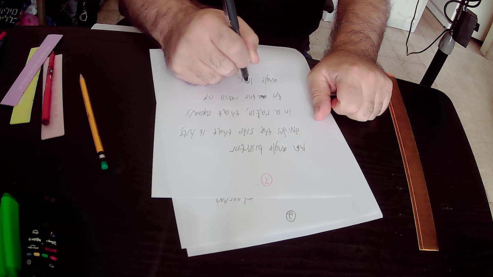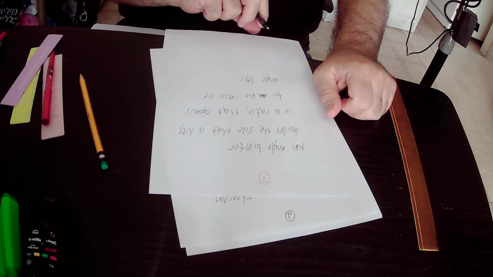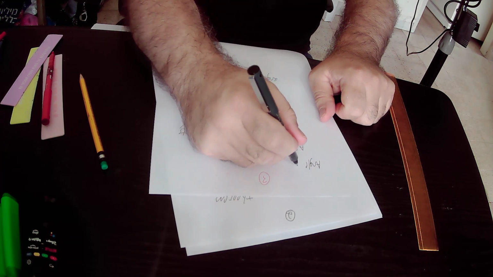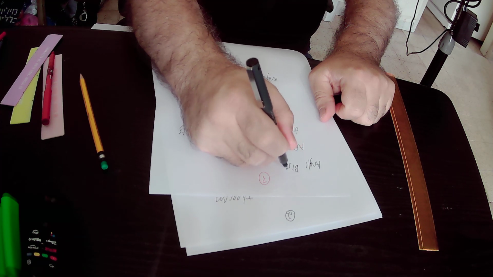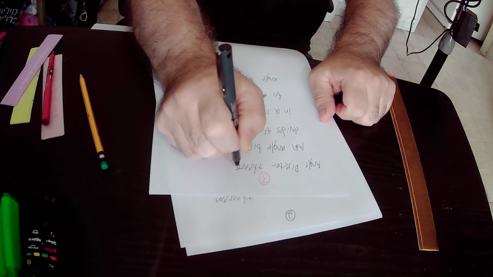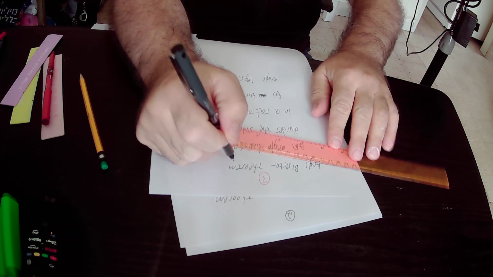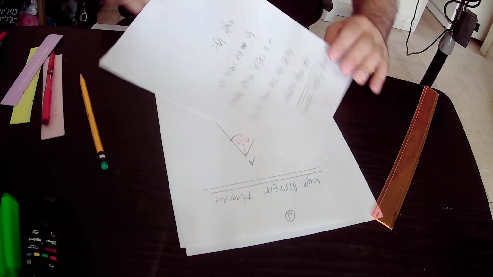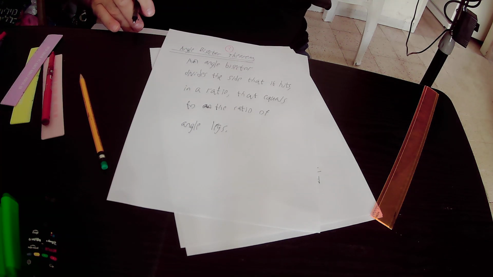So I will read the angle bisector theorem again. The angle bisector theorem states that an angle bisector divides the side that it meets in a ratio that equals the ratio of angle legs.